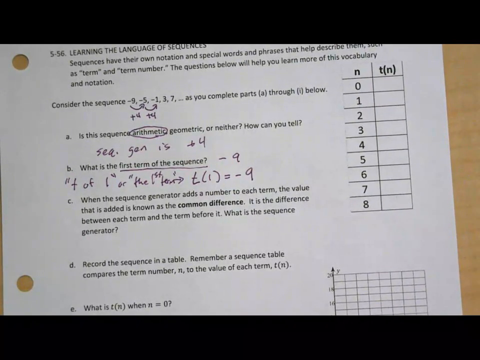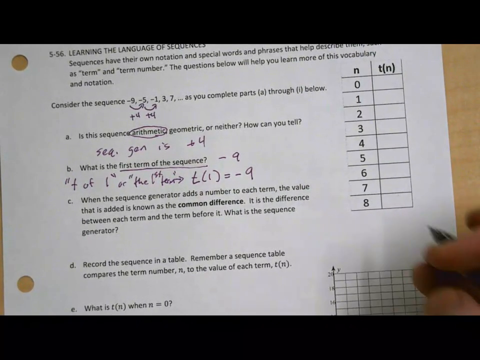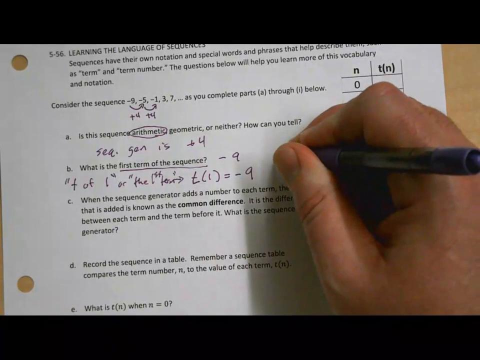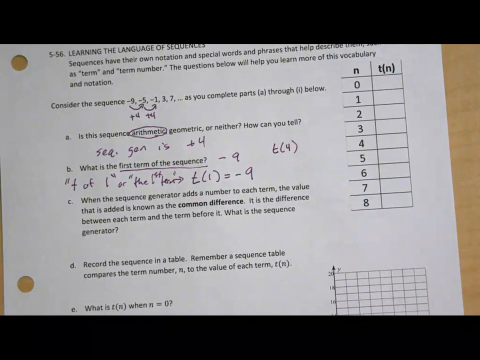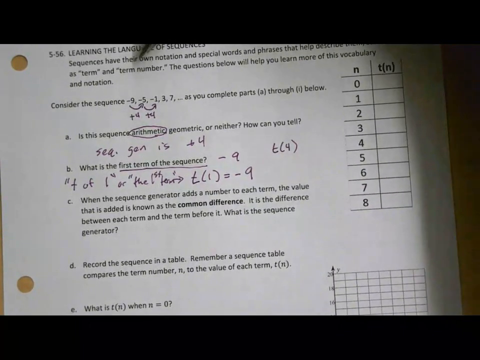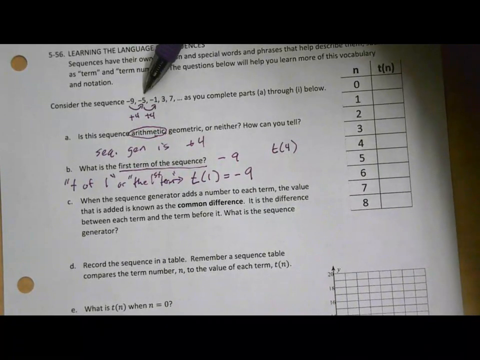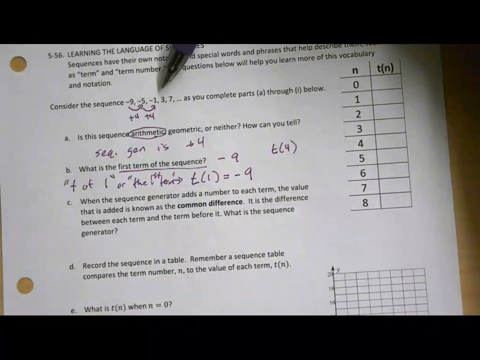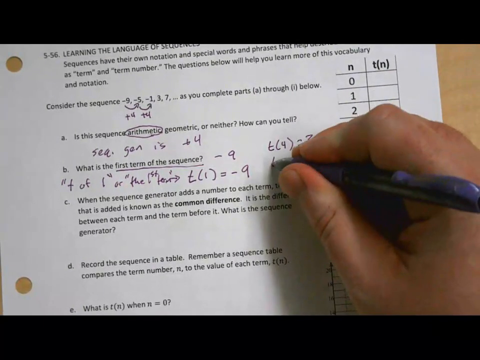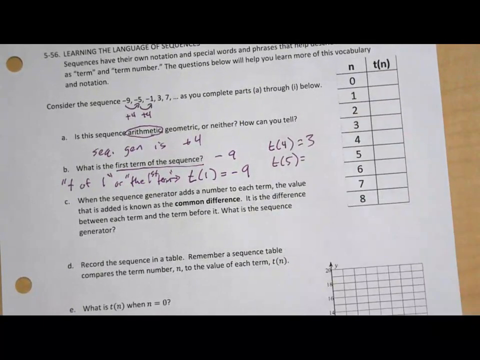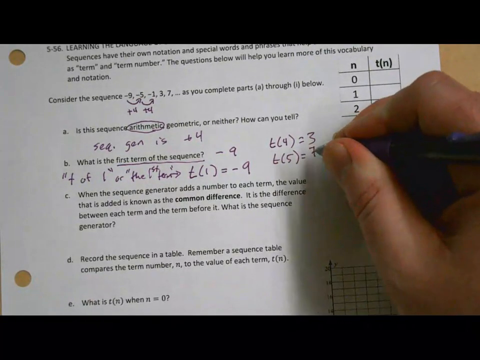They're not asking for this, but could you guys tell me what T of 4 is for our sequence? What is T of 4? Look at your sequence back up here and count and find me the fourth term. Here's the first, second, third. Fourth term is 3. So T of 4 is 3. How about T of 5? What is T of 5 for our sequence? 7.